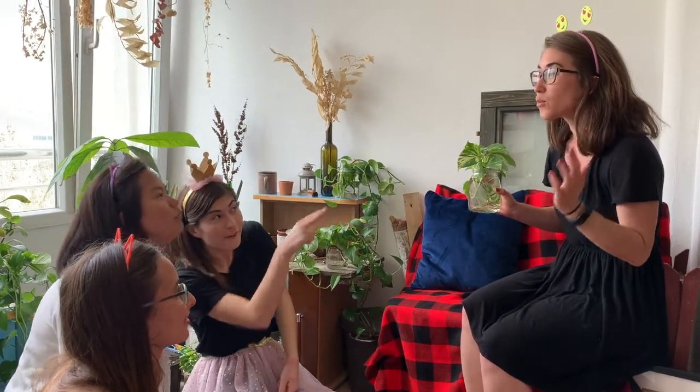Make new plants, and this is called propagation. Can you guys say that? Propagation. Propagation is when you take part of a plant and you cut it.